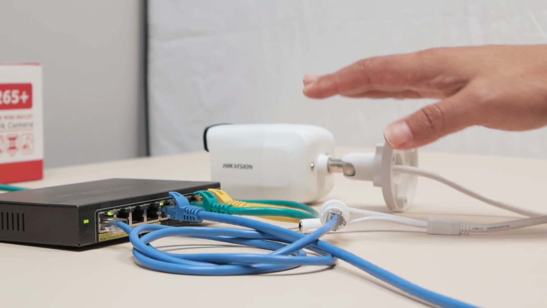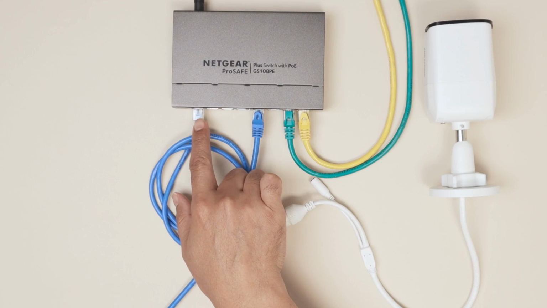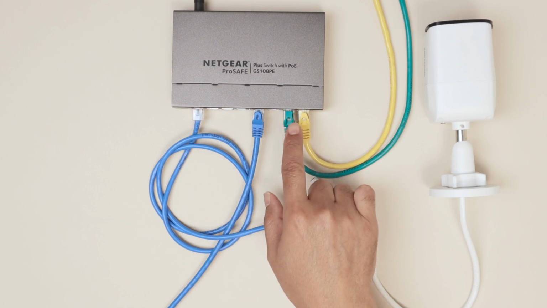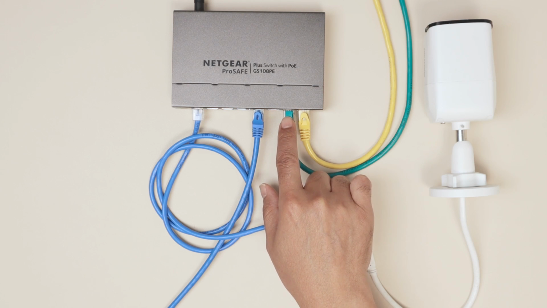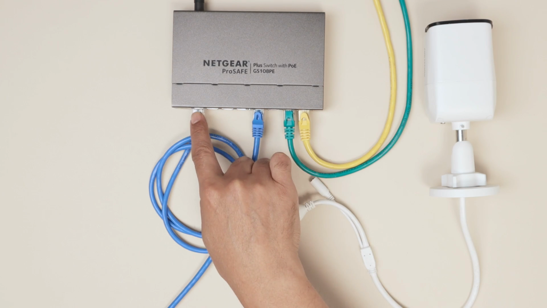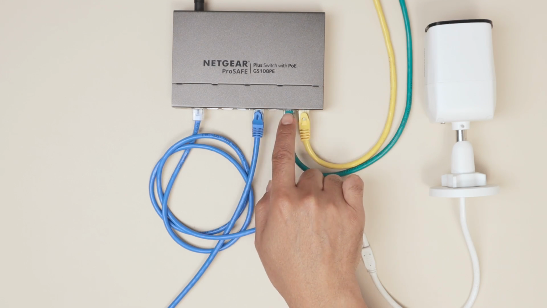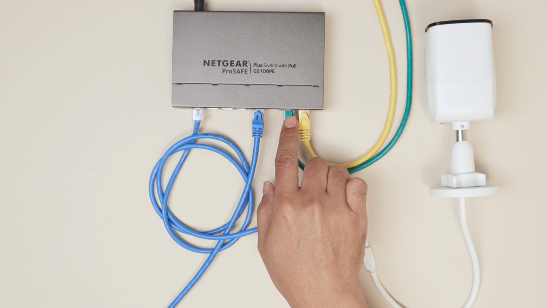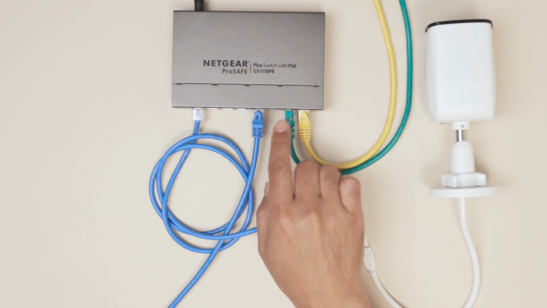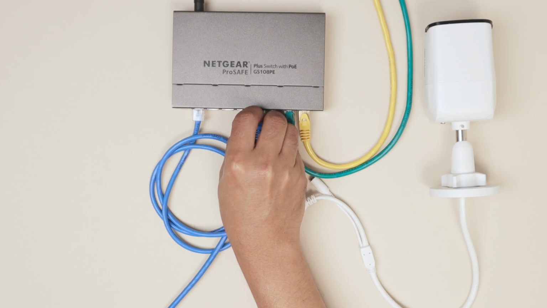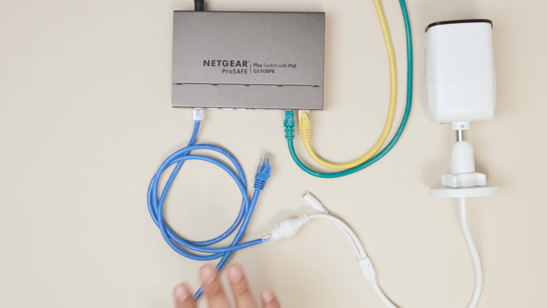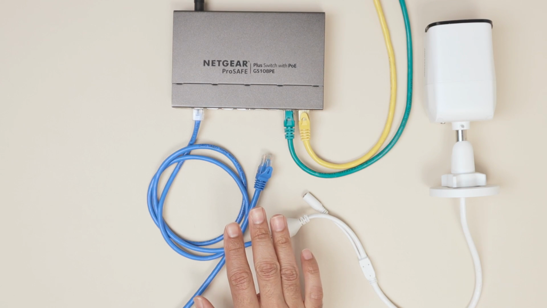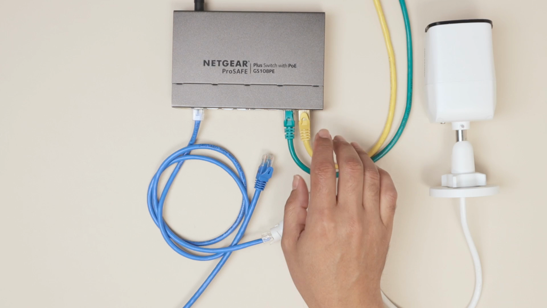What I mean by that is that you have your camera connected to a switch here to this port, and this green cable here is my computer. Let's say I just have this one and this one. I still can have access to my camera, okay? Let me just show you. So let me just unplug this cable here. So I no longer have access to the internet right now.